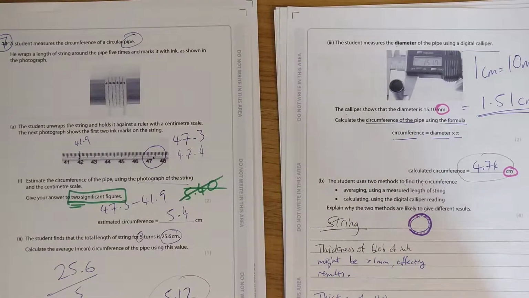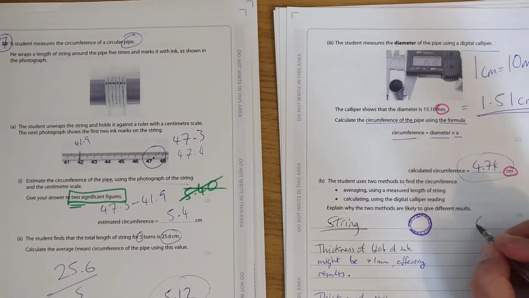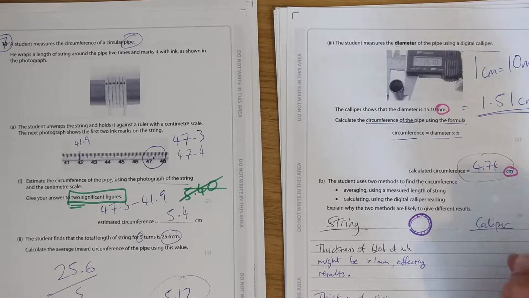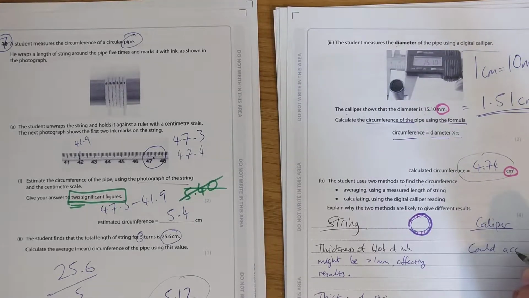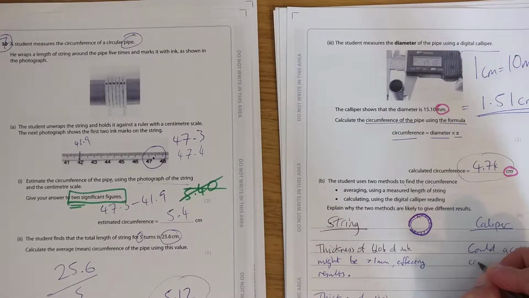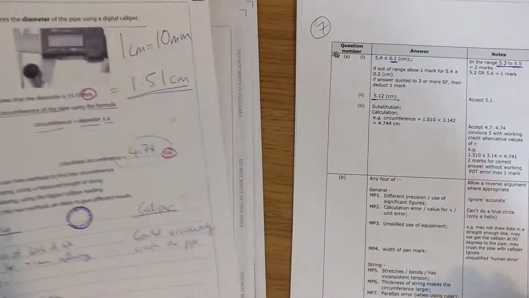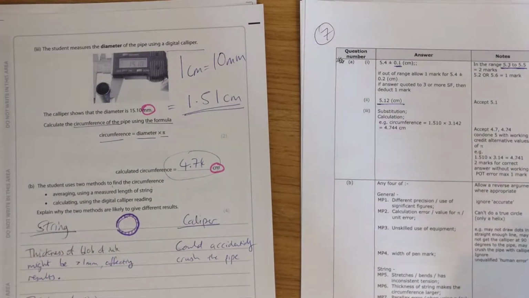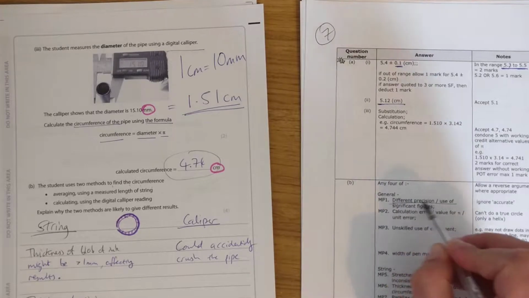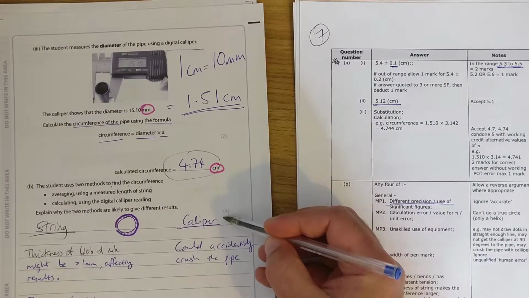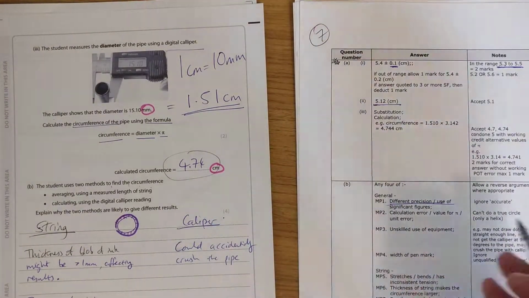Regarding the caliper, there are a few things you could say. That you could accidentally crush the pipe. If you pushed too hard, you could squeeze it a little bit. The mark scheme lists lots and lots of different things. There's a different precision. So the caliper is obviously to a higher level of precision than the string.